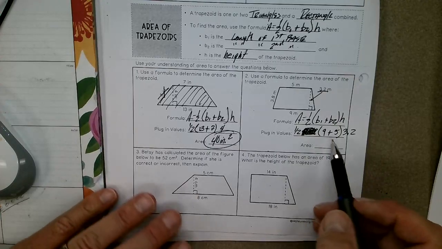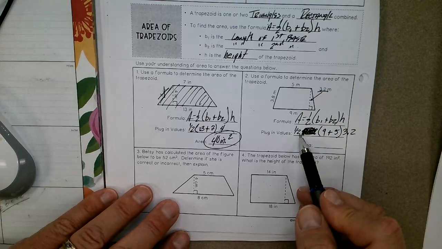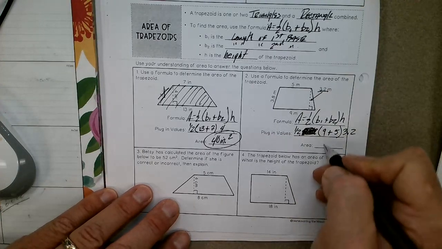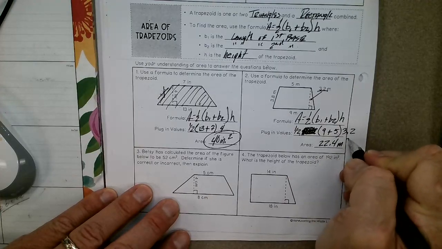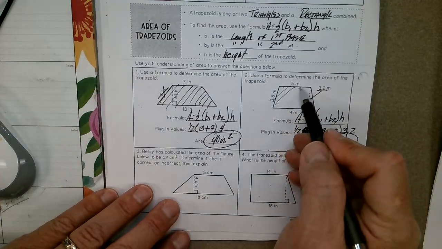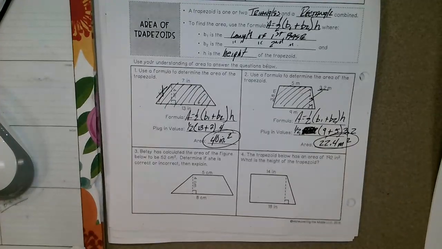So we could actually do it this way, kind of mentally, right? 9 plus 5 is 14. Half of 14 is 7. 7 times 3.2 would be 22 4/10 meters square. And again, that's the space, if I wanted to paint this, would be it, right? Okay.